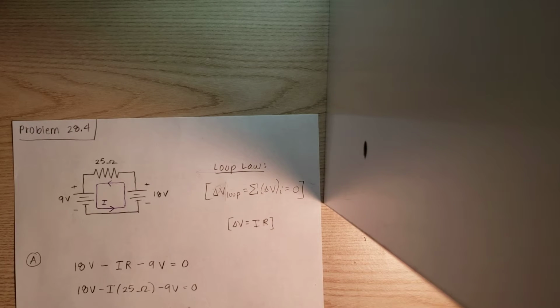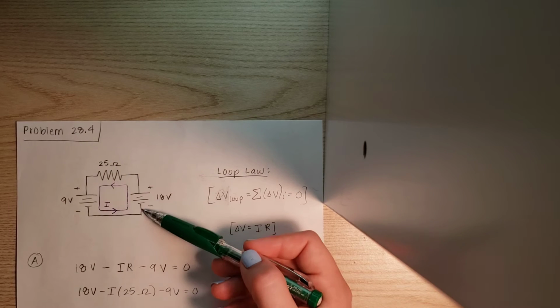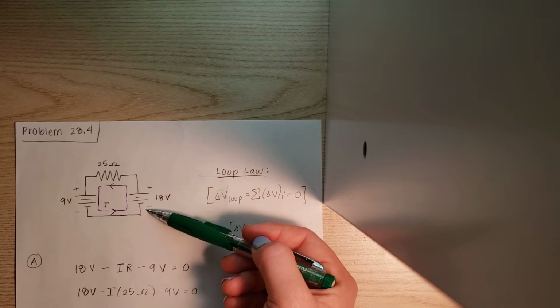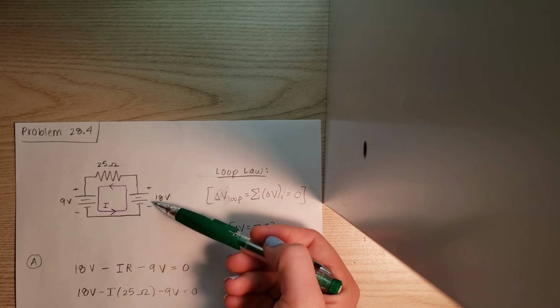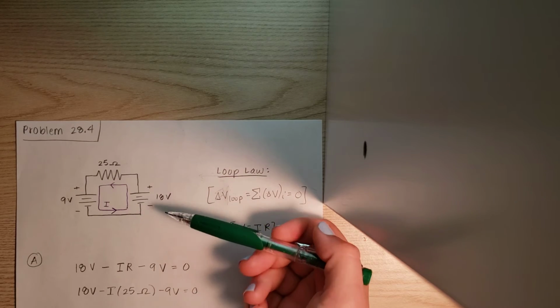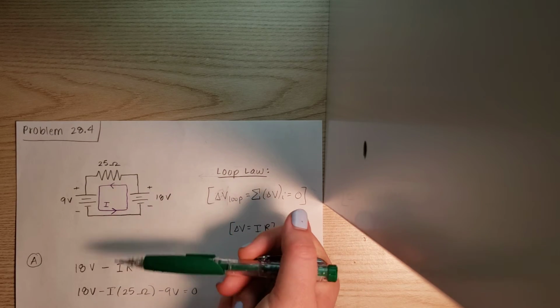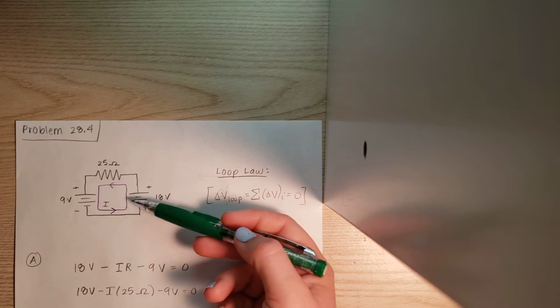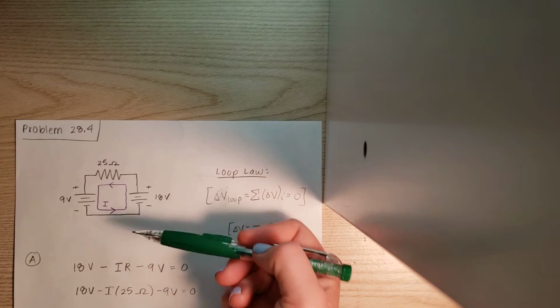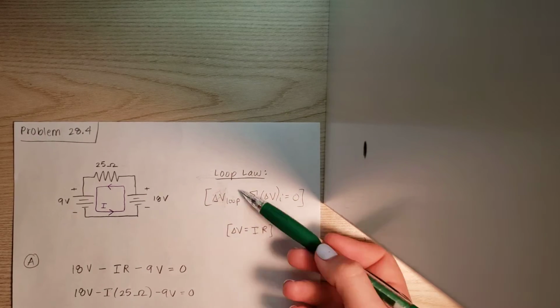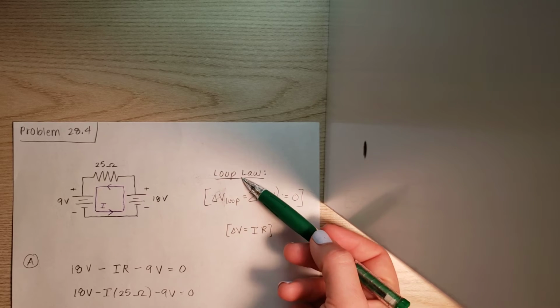Okay, so this is problem 28.4 from homework 7, and they've given us this figure here. For part A, they want us to calculate the magnitude of the current in the 25 ohm resistor. So, to calculate the current through this circuit, we're just going to want to use Kirchhoff's loop law.